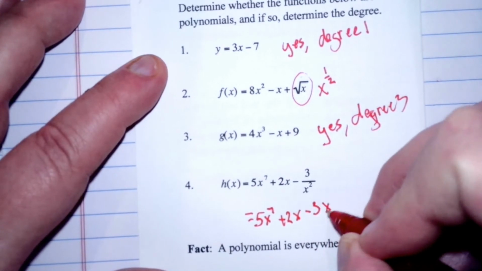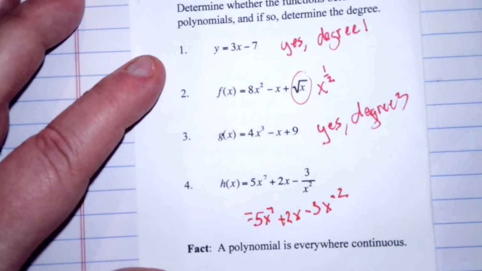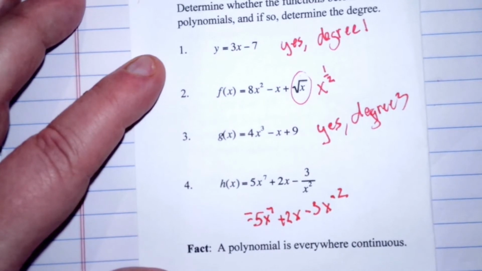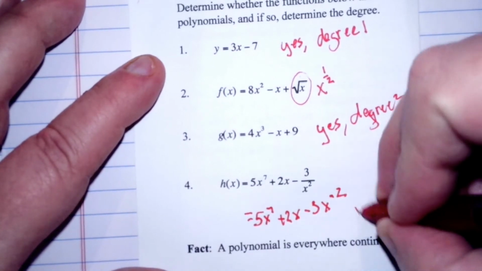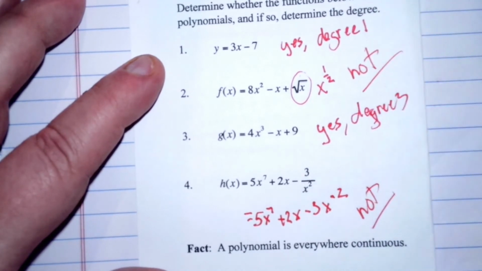Well, you can rewrite this as 5x to the 7th plus 2x minus 3 times x to the minus 2. You've got that negative exponent. It is not a polynomial, just like number 2.